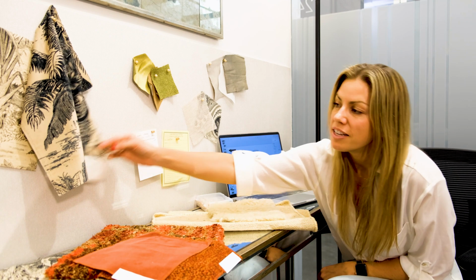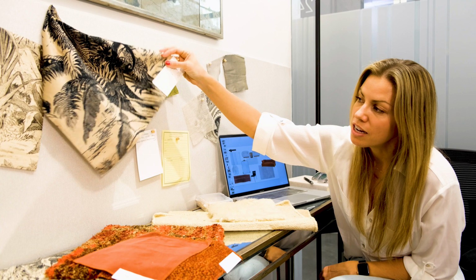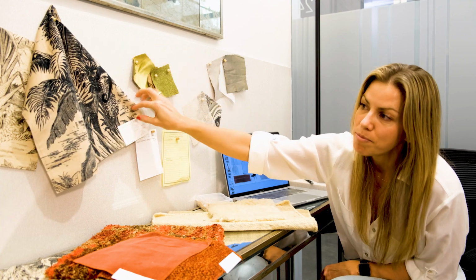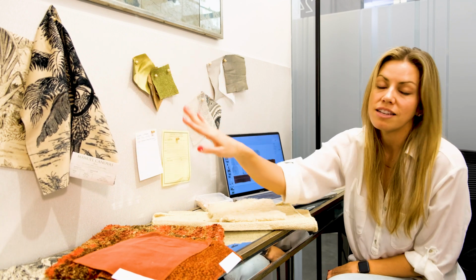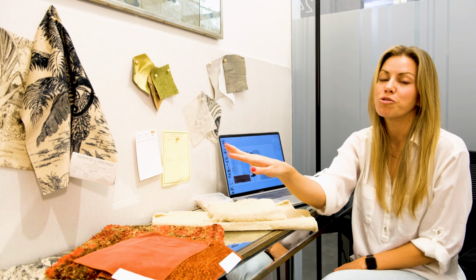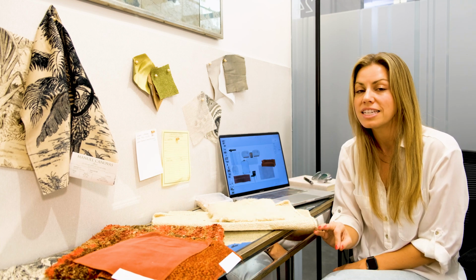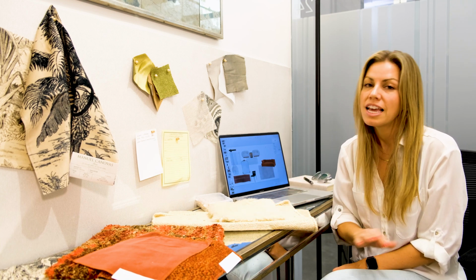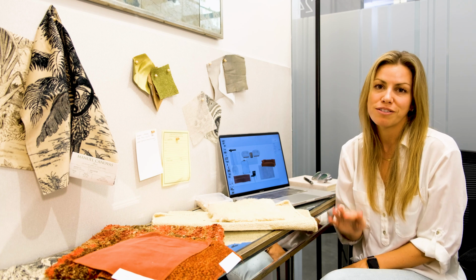For example, this pattern here is a fabric that comes with a matching wallpaper. We combined these two pieces in the same room and it turned out to be amazing. The client was super happy and they never would have thought to do that on their own.